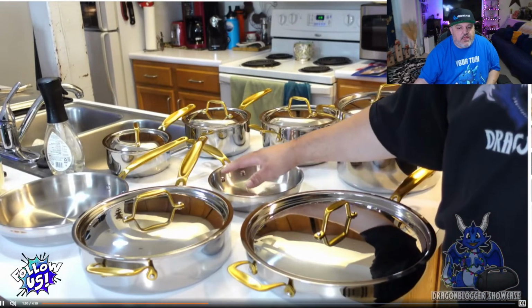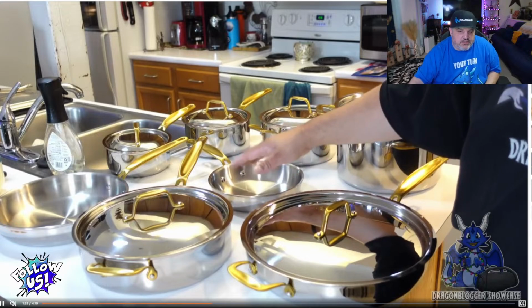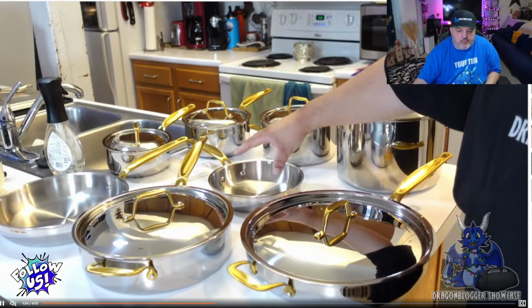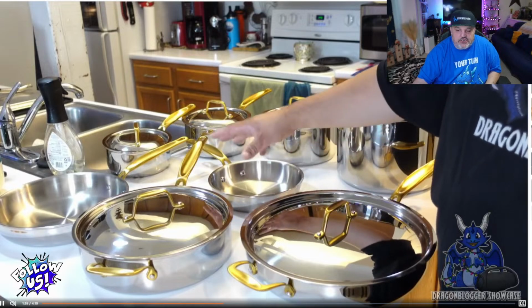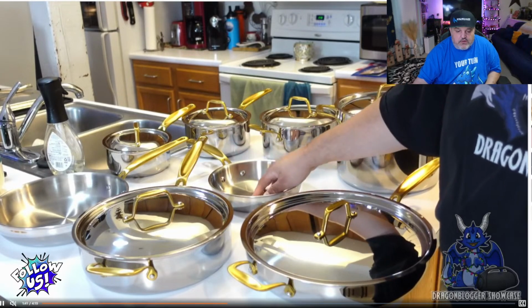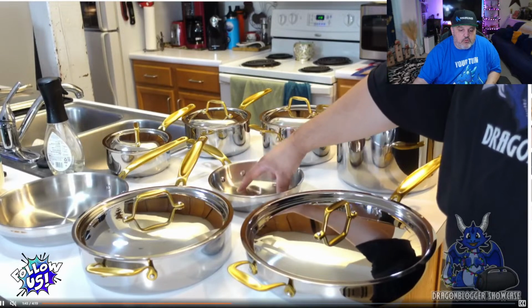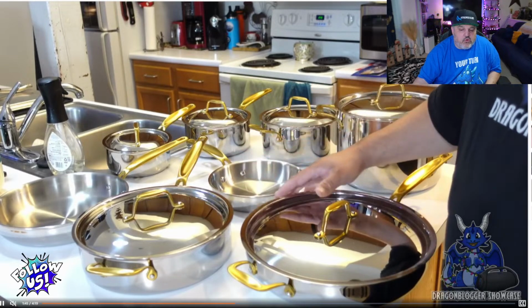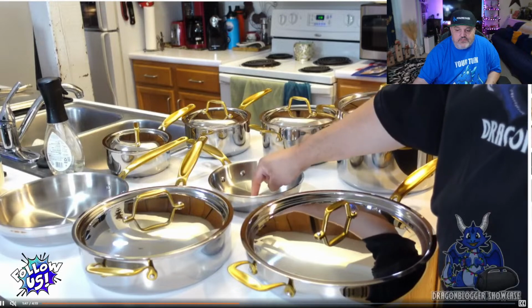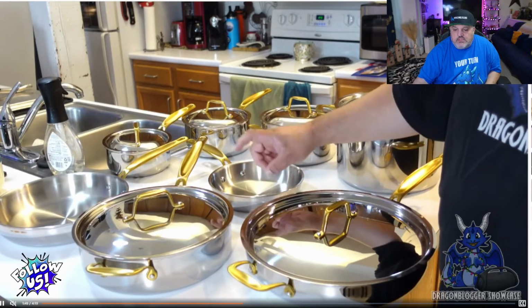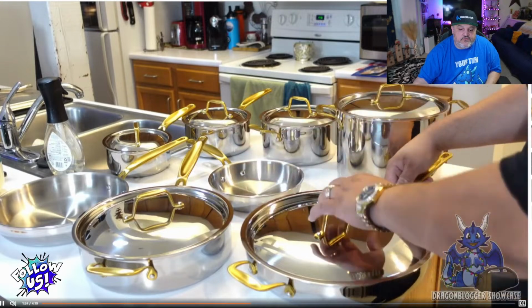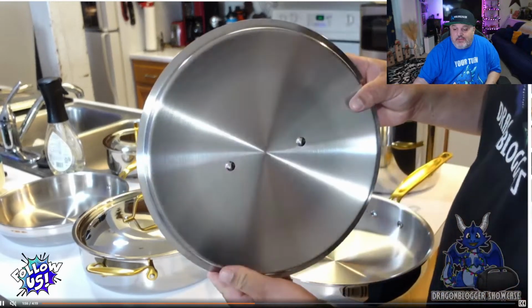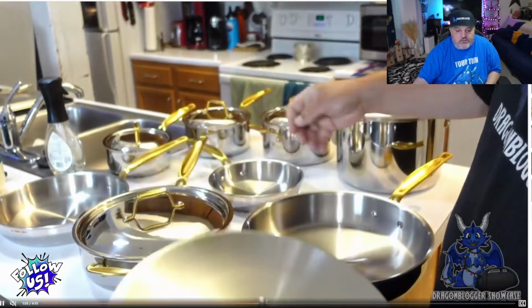All right. 5-layer design, non-toxic surface, then the aluminum layer, copper layer, and then aluminum layer, and then the magnetic steel. These pans can work on gas, induction, electric, oven, glass, or even campfire. You're going to get a 3.4 quart pasta pot, an 8-quart stock pot, a 3.5 quart saute pan, a 2.3 quart saute pan, a 1.4 quart saucepan. Then you're going to get the 12-inch family size pan, the 8-inch fry pan, and 12-inch fry pan with this.